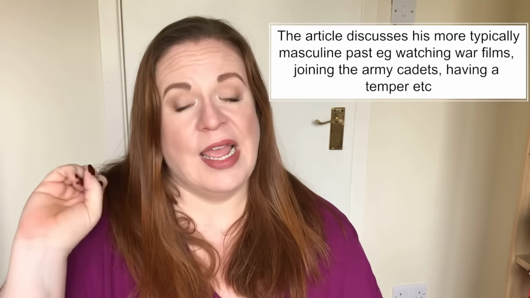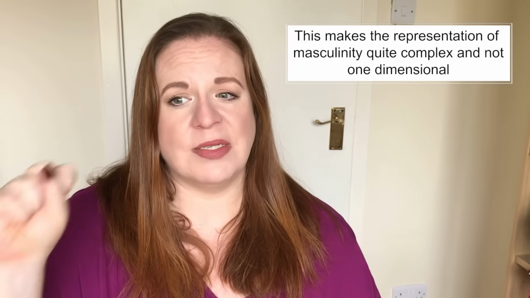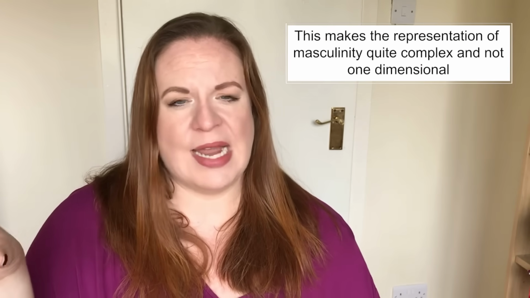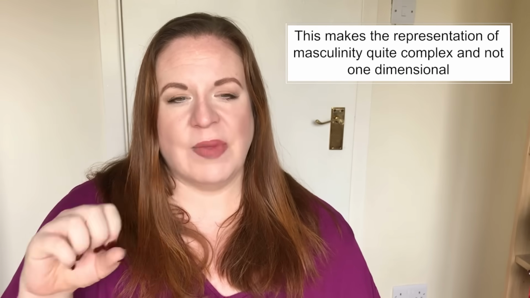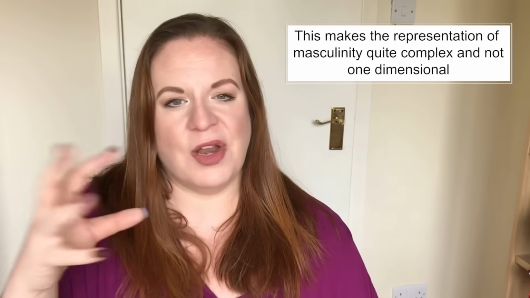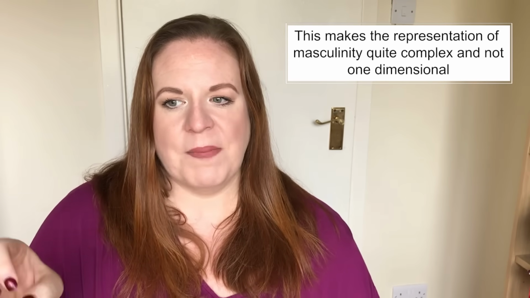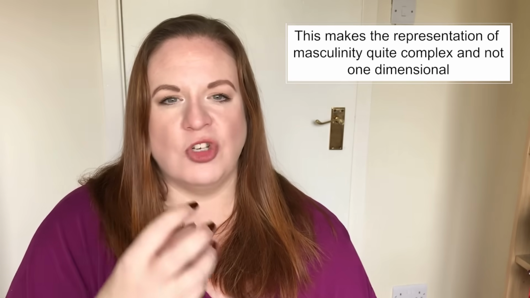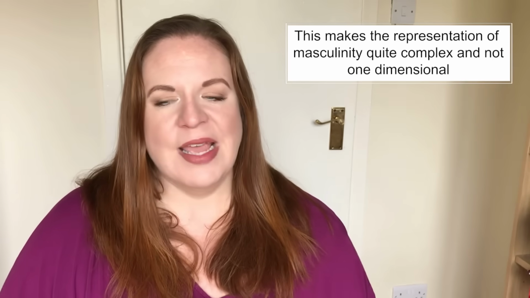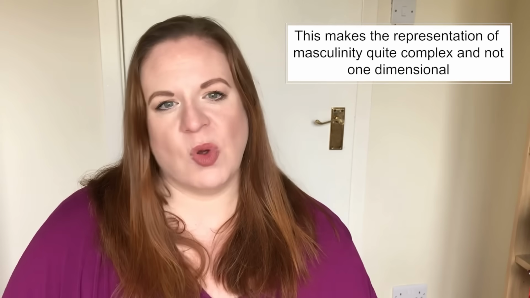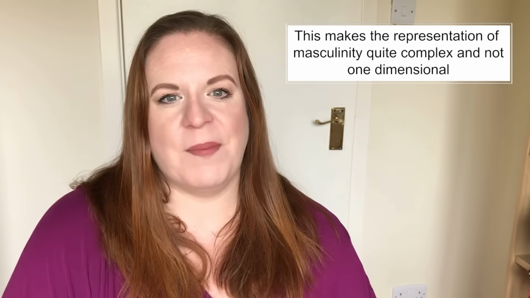It's not just saying he is a more feminine person or he displays more feminine aspects in terms of his gender, because actually it's a bit of a mix. He clearly enjoys dressing up in more feminine clothing, but he has a background that has more traditionally masculine interests as well. So creating perhaps more complex representations of gender for men.